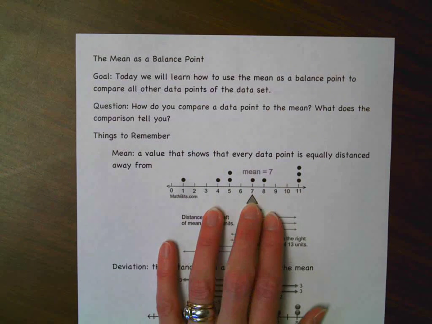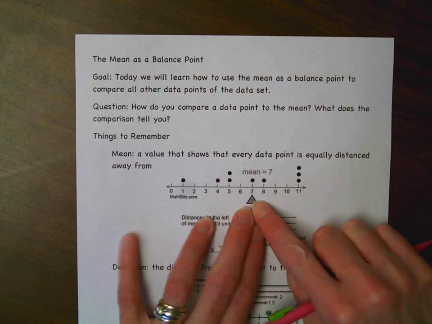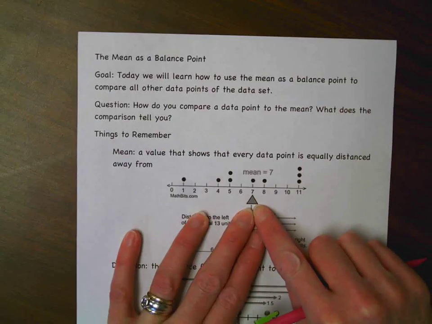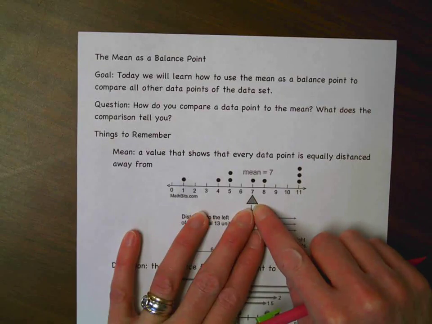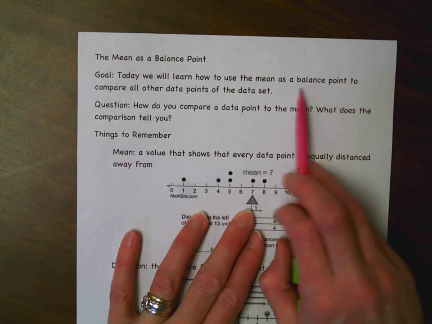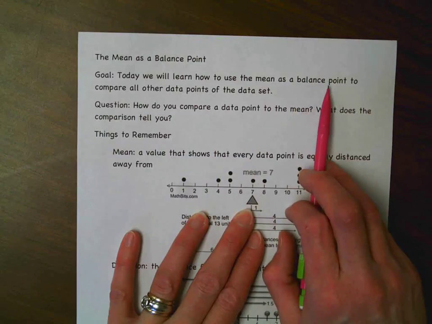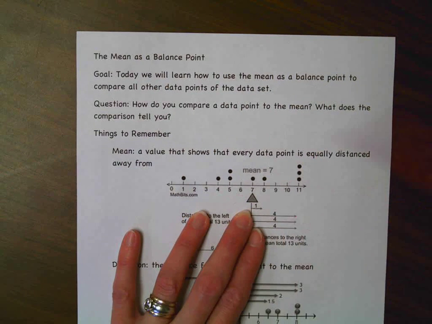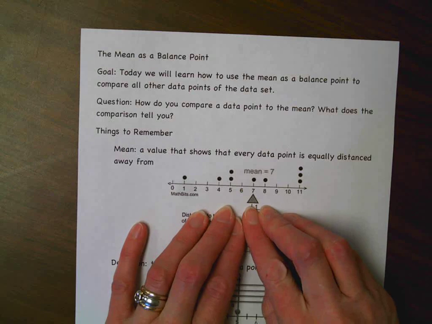So we now know that the mean is 7. Once you find your mean, you put this funny looking arrow underneath it. The reason we put that arrow is because it represents the balance point. So wherever our arrow is, that's where you put the mean, and the mean is the balance point. That's what your dot plot looks like.